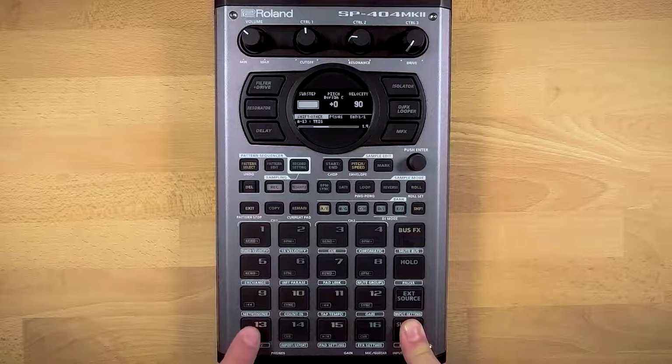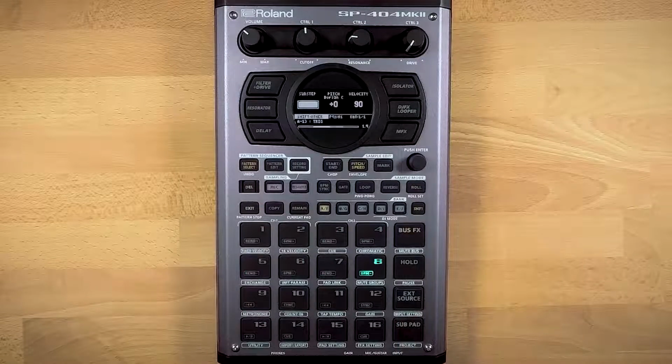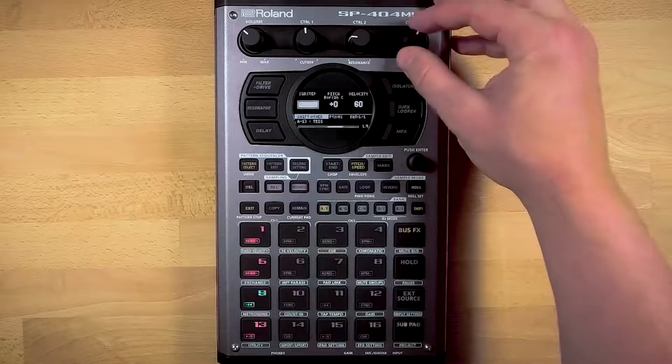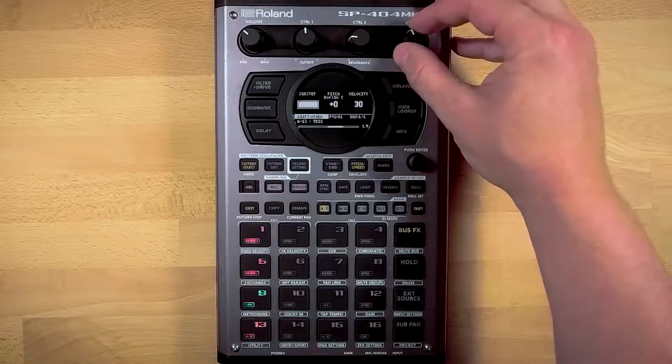Choose a sound and then let go of the sub pad to enter the steps into our 16-step sequence. We can also change the velocity of our hits using C3 and enter these into the pattern.